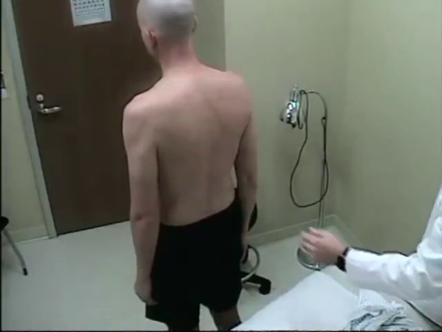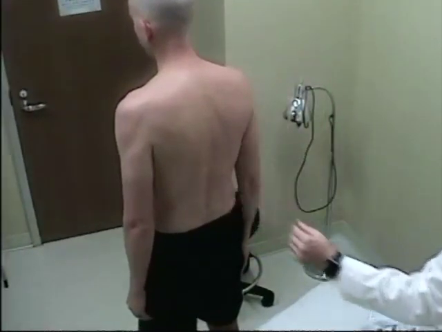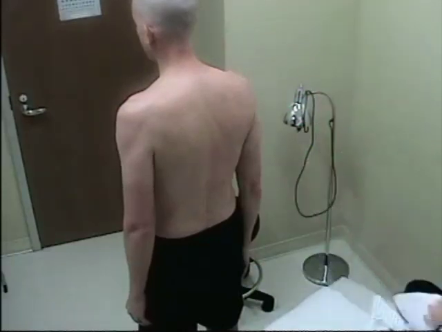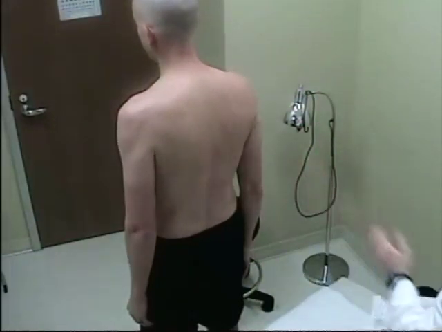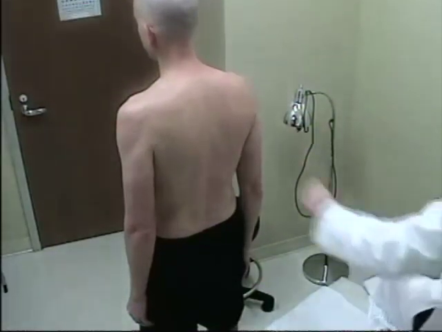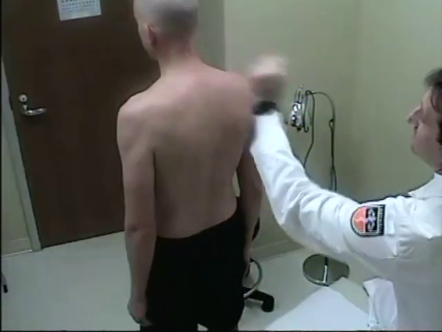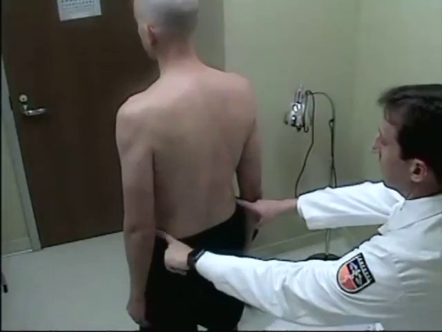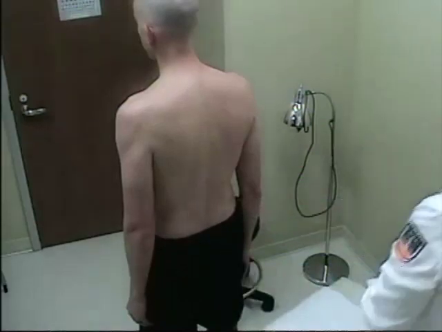You're going to want to look from a posterior view, noticing if there's any lateral curvatures that might indicate scoliosis. Also using your landmarks to make sure that the base of the occiput is level, the shoulders are level, and the iliac crest are level.